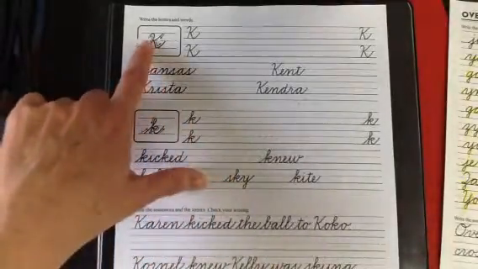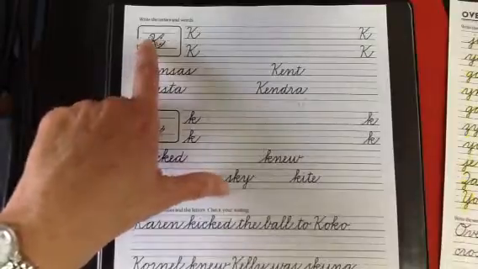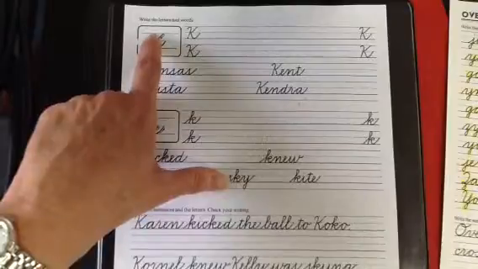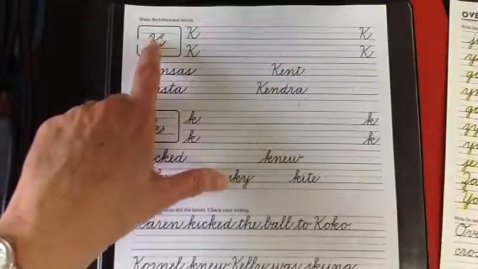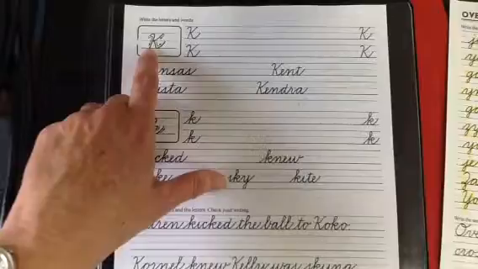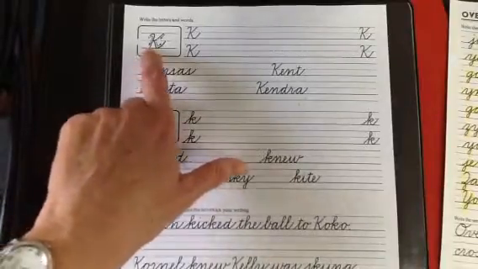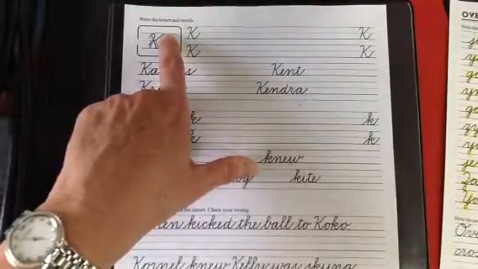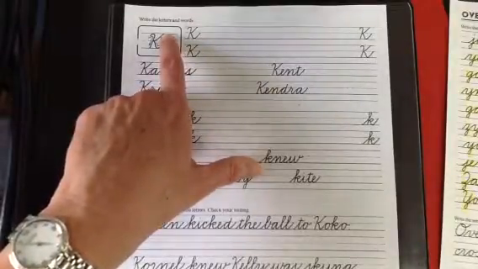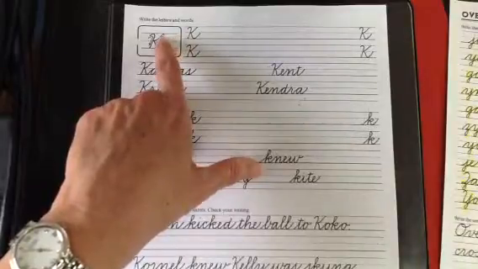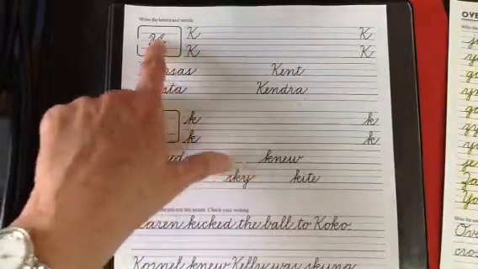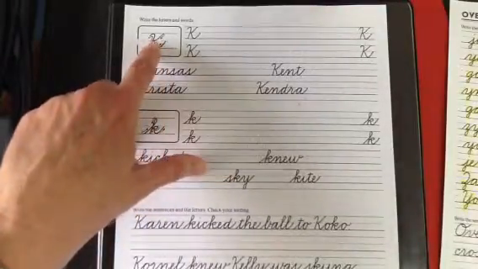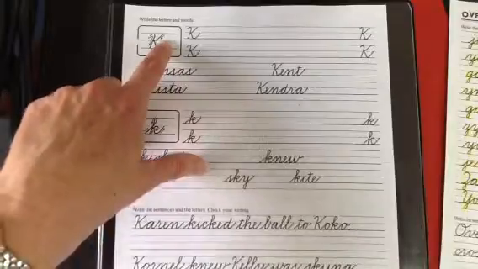Okay, now if you'll notice on your sheet you have a 1 starting right here on your capital K, which means you're going to start just below the top line, go up to the top line, touch it, and then come straight back down towards the baseline. Then you will pick your crayon up, your highlighter up, come back up to the top line over on the right hand side from the line you created. Now you're going to start at the top line and then come down towards that line you've already made and touch when you get to the dash line, and then come back out to kick out the line.